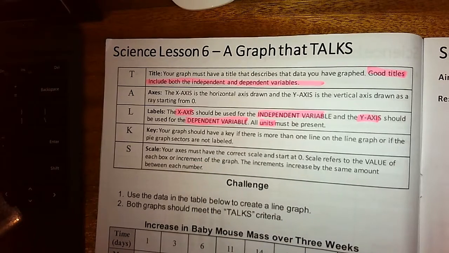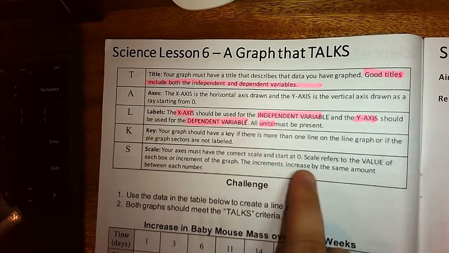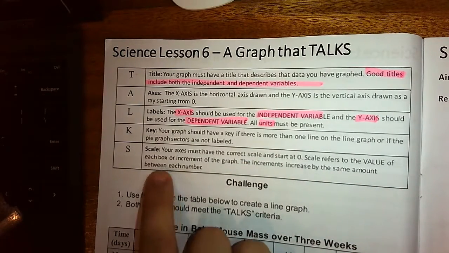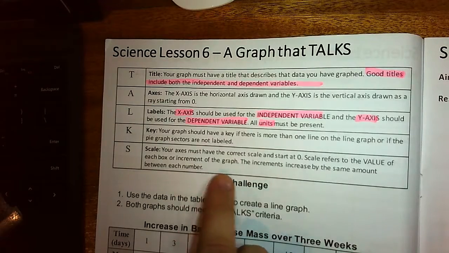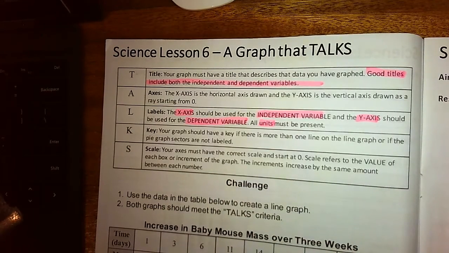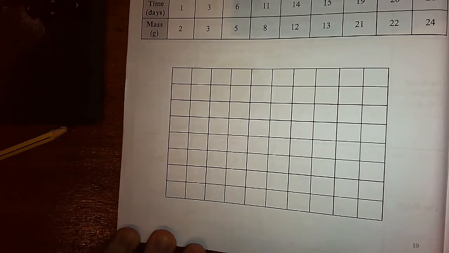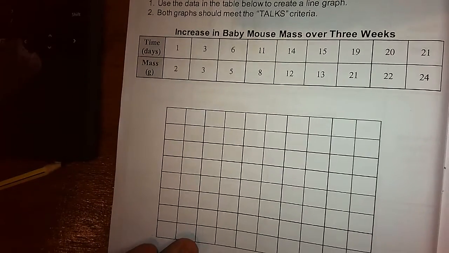Finally, we've got scale. Your axes must have the correct scale and start at zero. Scale refers to the value of each box or increment of the graph. The increments increase by the same amount between each number. You'll see it when we practice this exercise, but the scale is basically how much you go up every time. So you can go up in 2s or 4s or 6s or even 1s depending on what you're going to do. So let's keep in mind TALKS while we do this first exercise.